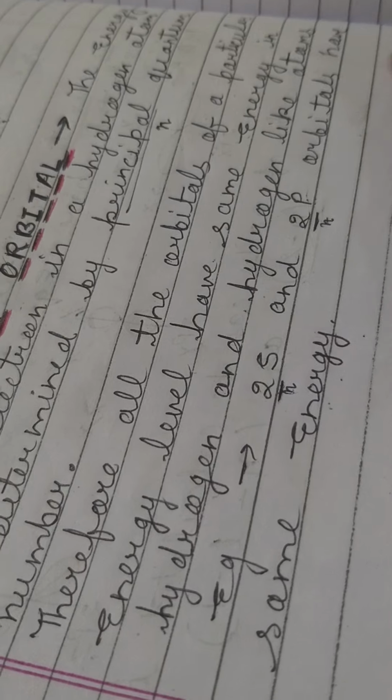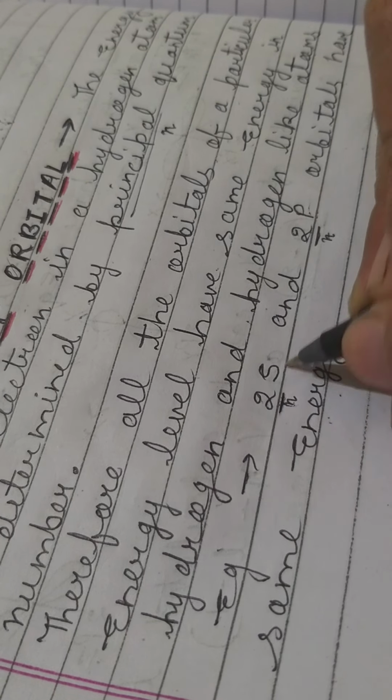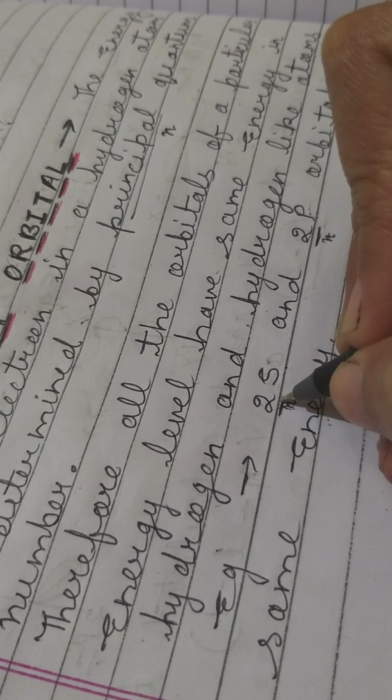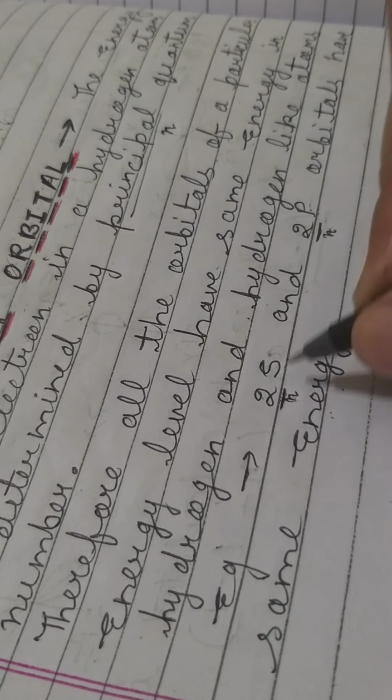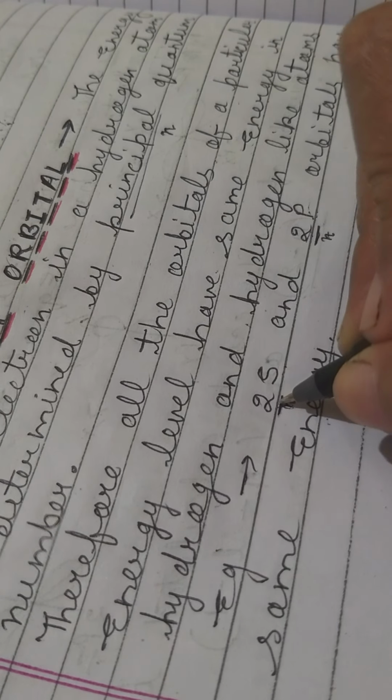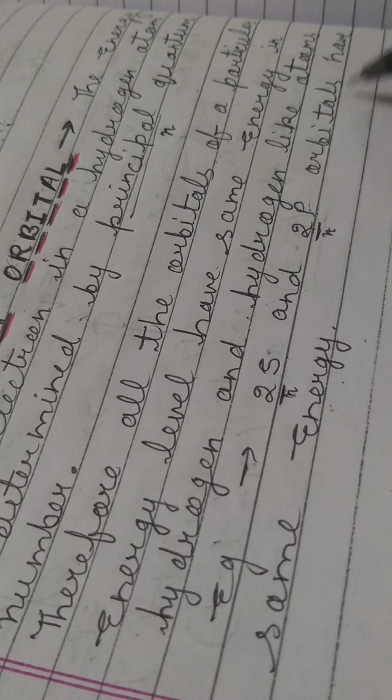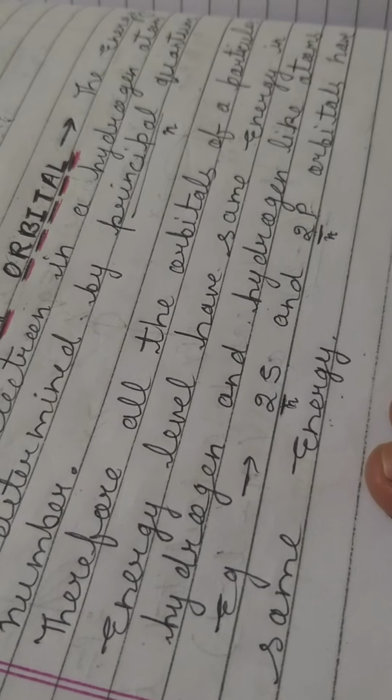Here you have to understand, like for orbitals 2s and 2p, the value of principal quantum number is the same in both the orbitals, that is 2. So those orbitals have the same energy, that you have to understand. Let's see some other cases now.